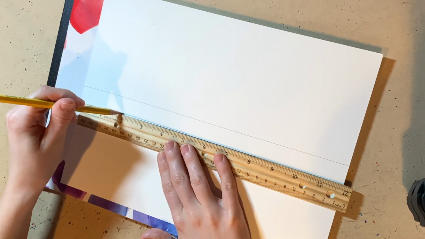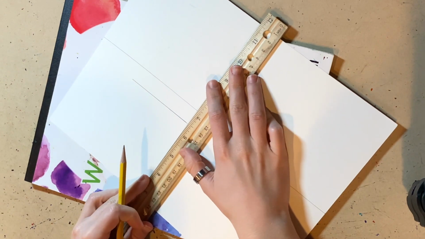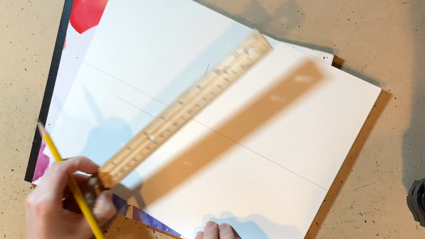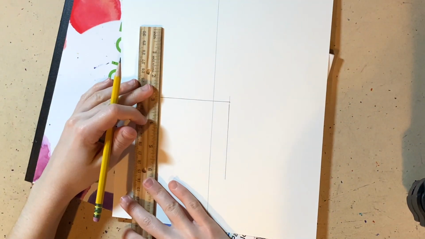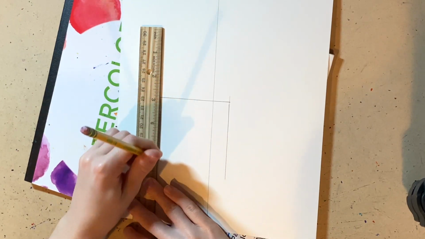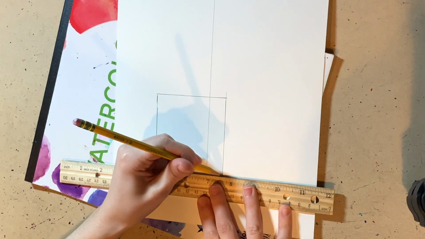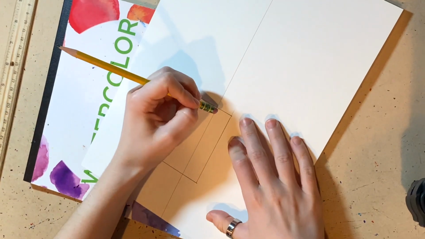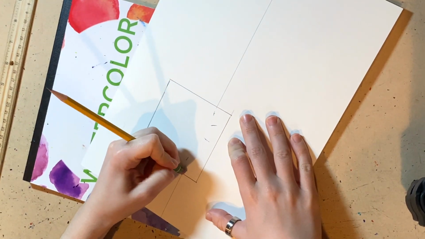You don't have to use a ruler. Okay, so this is the square, and now we're erasing inside of the square of the house.